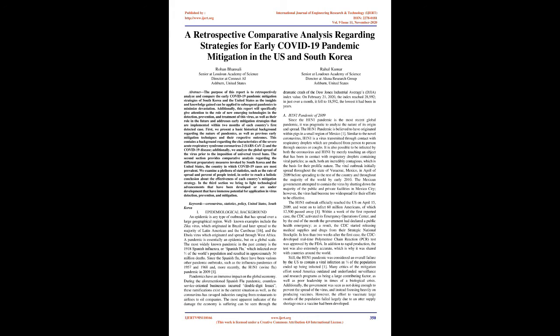H1N1 pandemic of 2009. Since the H1N1 pandemic is the most recent global pandemic, it was pragmatic to analyze the nature of its origin and spread. The H1N1 pandemic is believed to have originated within pigs in a small region of Mexico. Similar to the novel coronavirus, H1N1 is a virus transmitted through contact with respiratory droplets which are produced from person to person through sneezes or coughs.